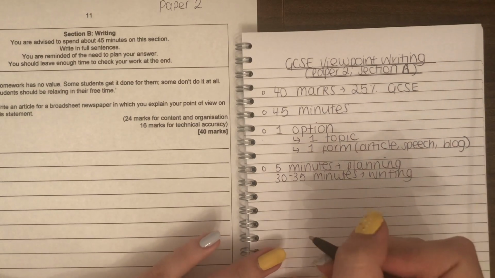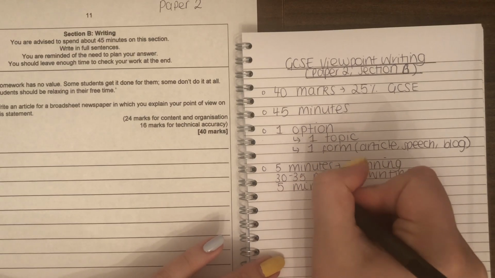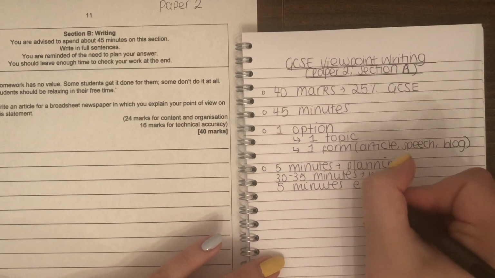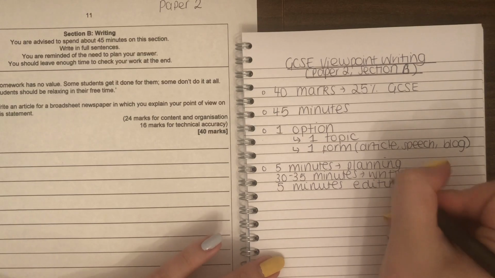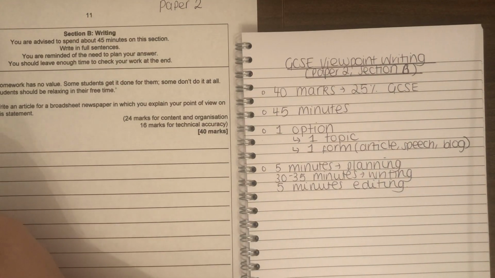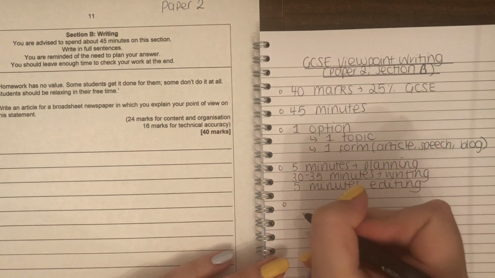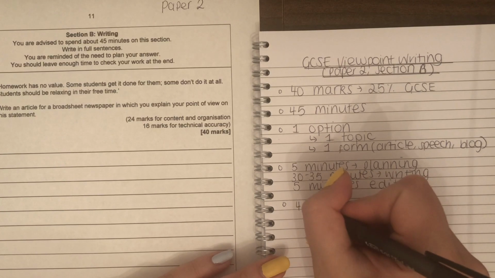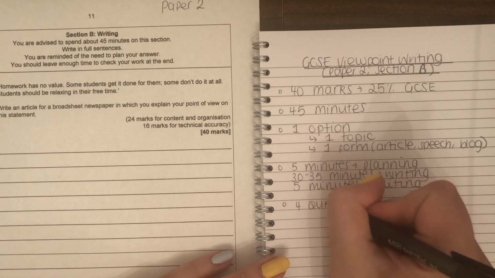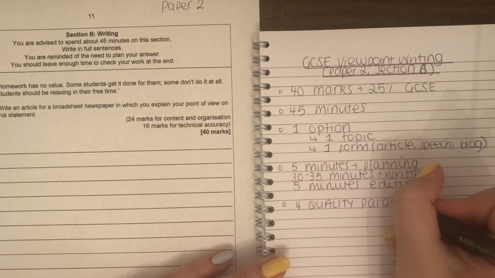And then 5 minutes checking and editing, and that leaves you with potentially a few minutes to check over your other answers if you want to. So the thing about this question is it's not so much the same as the literature essays, where you've got to go into detail to get the higher marks. With this, what we're looking for is 4 quality paragraphs. And it's about quality, not quantity, which I mentioned in the other video about the creative writing.